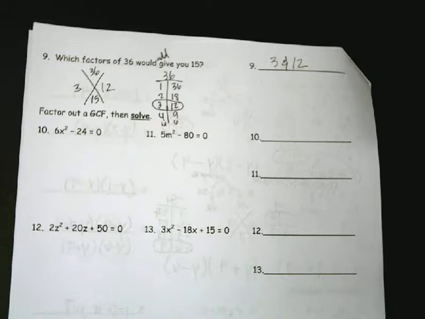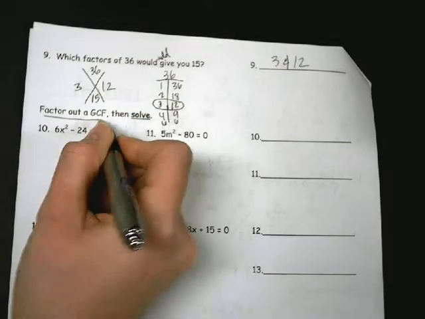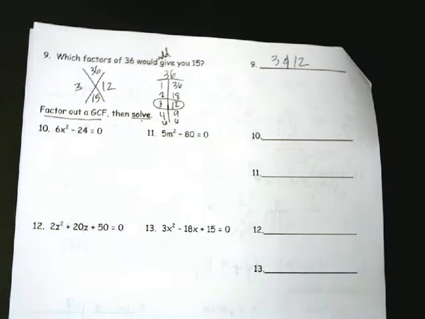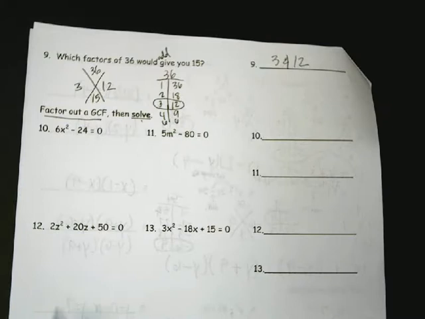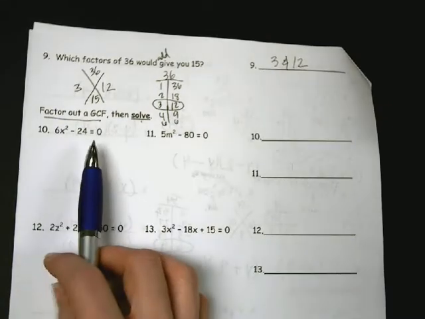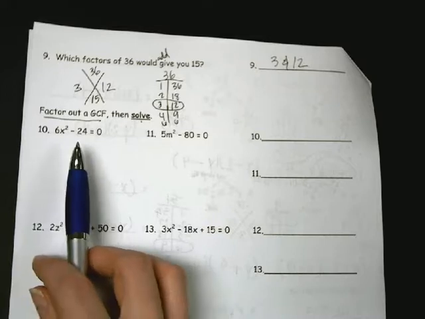Let's move on to number 10. Number 10 gives us instructions. First, I need to factor out a GCF. Then I need to solve by setting each parenthesis equal to 0. So, let's look at number 10. I need to factor out the greatest common factor between those two terms. In this case, it's going to be 6.